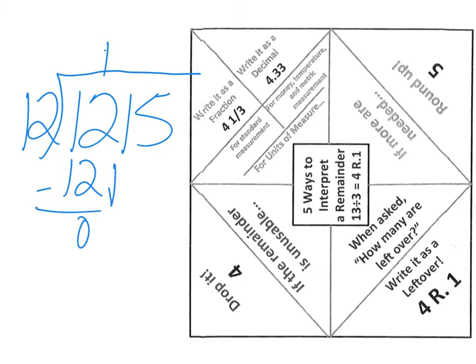This one would be unique because when you bring down the 1, 12 is greater than 1. So this would have to be one of those problems where you have what's called a 0 in the quotient. I always tell my students it's a good rule to remember in your mind: when you bring down a digit, something has to go into the quotient. So if I'm going to bring down a digit here, something has to go up, and the only thing that could go up is a 0. That's because 12 is greater than 1. Well, 12 times 0 is 0.